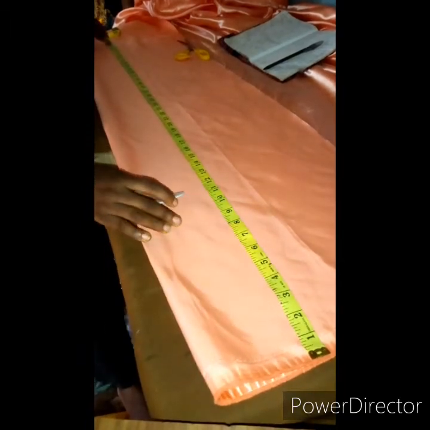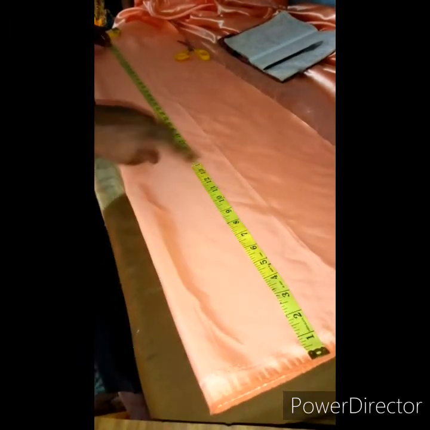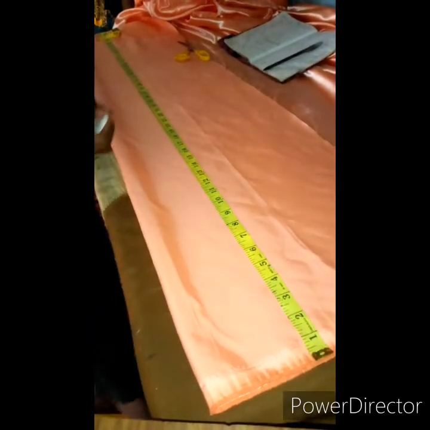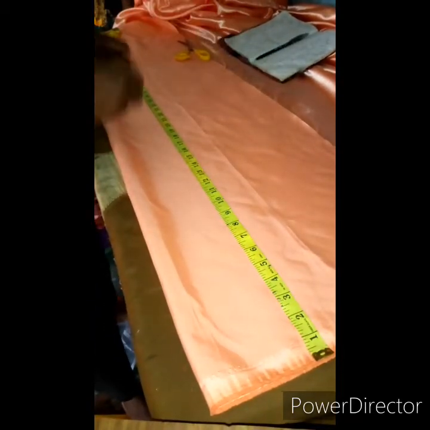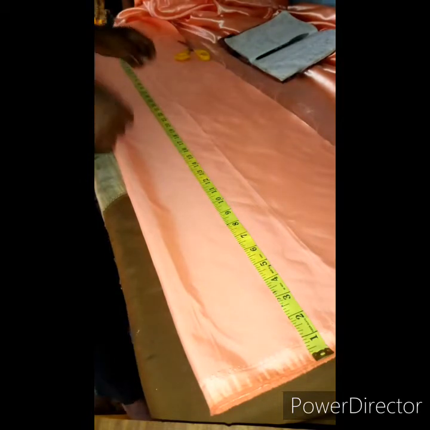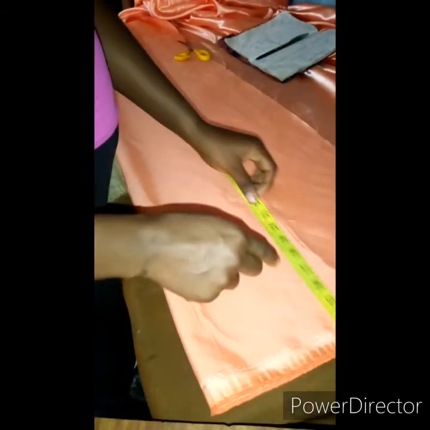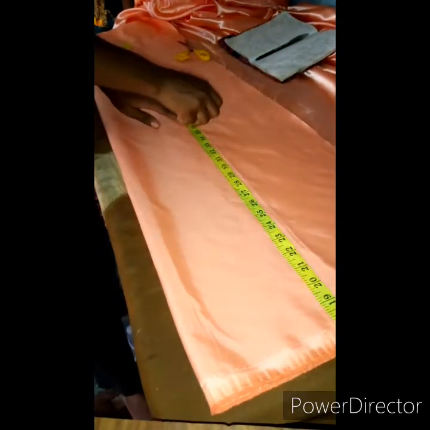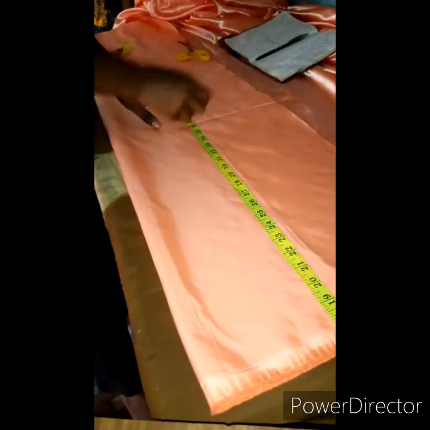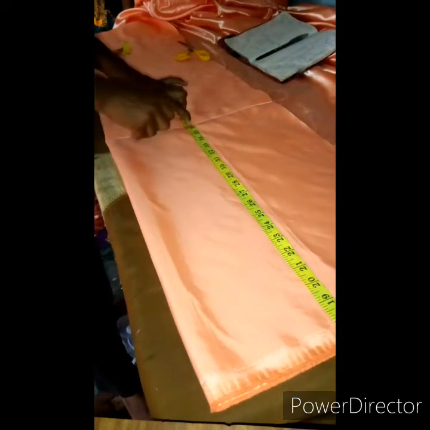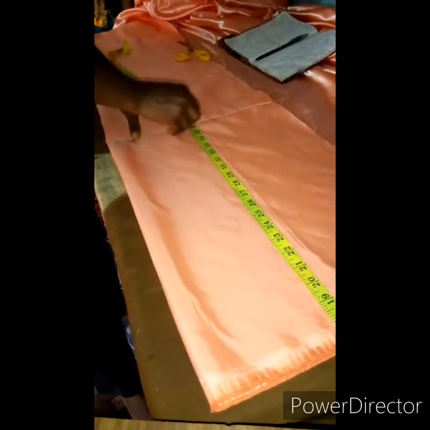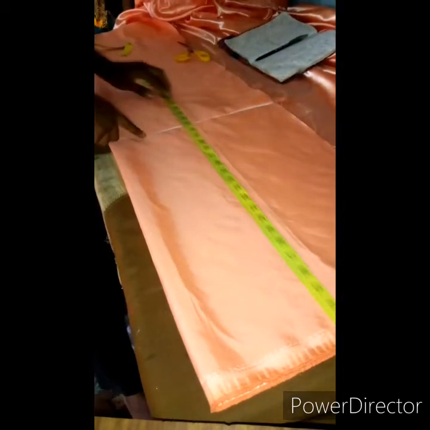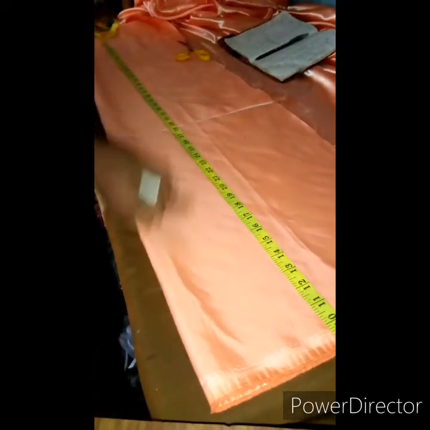This is actually a gown, so I'm going to take my full measurement, which is 58 inches, and I'll subtract the half length, which is from my shoulder to my waistline, from the full length, and that will give me 41 inches. So I'm marking the full measurement, and I'll also mark my knee measurement. That's from my shoulder to my knee area, and that's 21 inches from my waist, of course.